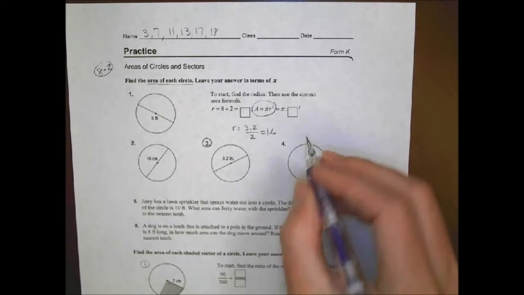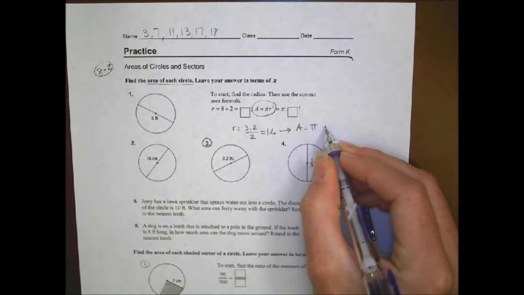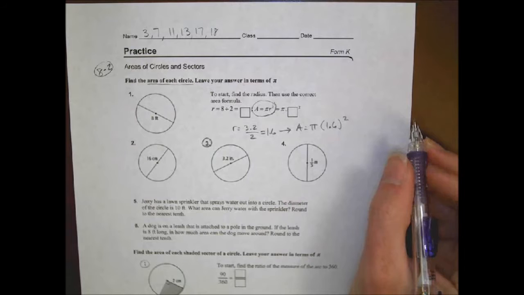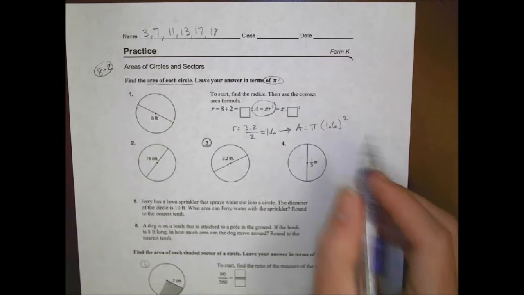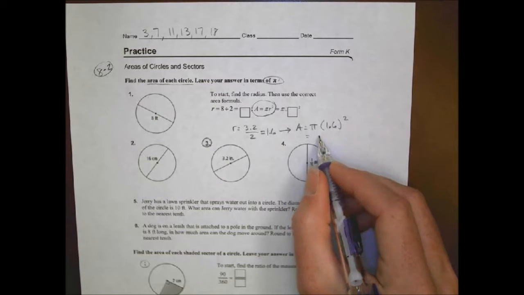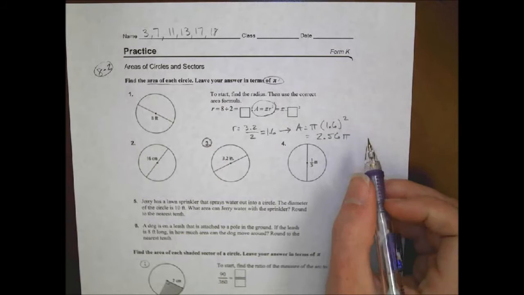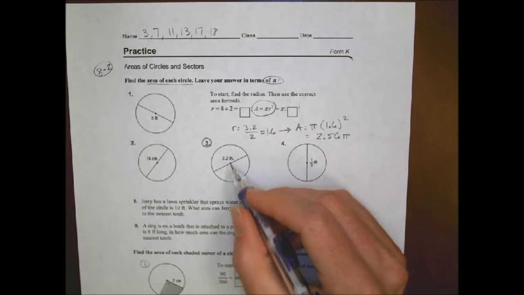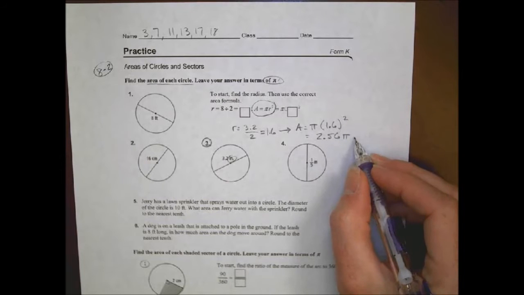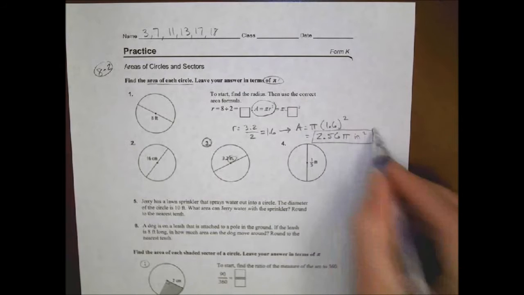Okay, so now when I plug that into my equation, the area is going to be equal to pi times the radius, 1.6 squared, and it says leave my answers in terms of pi, so I do need to do 1.6 times 1.6, which gives me an answer of 2.56 pi. Because we are dealing with area, I have to look at my unit here, and it says inches, so I get 2.56 pi inches squared for my solution for number 3.